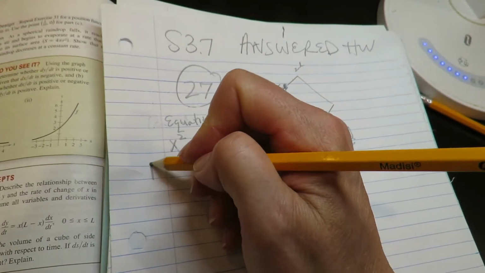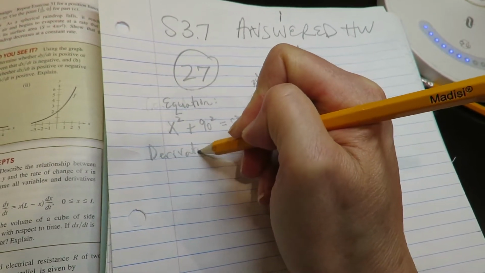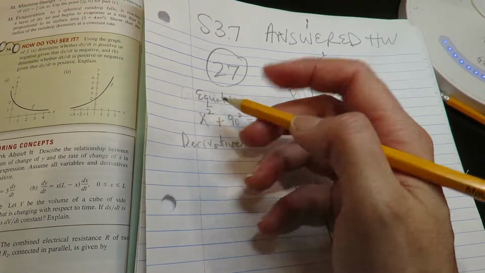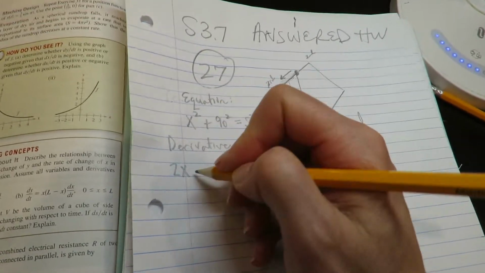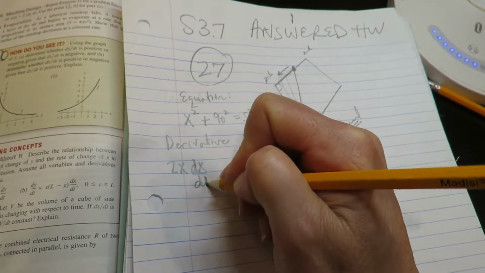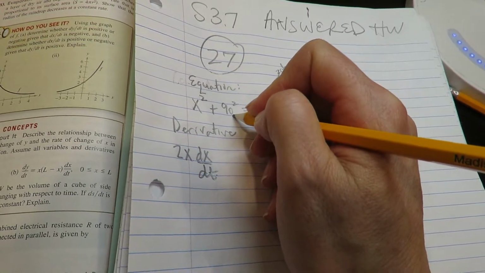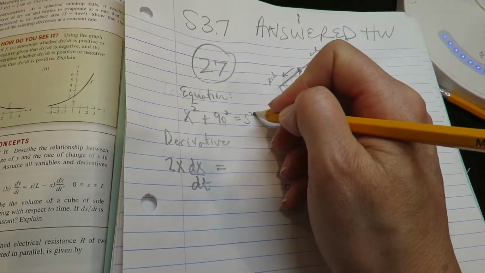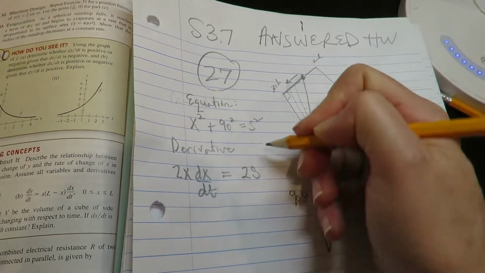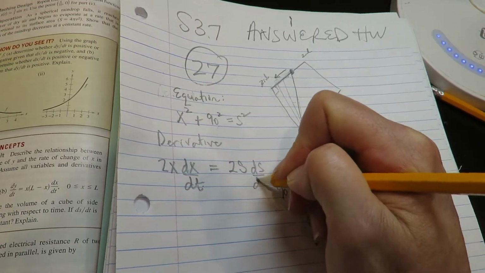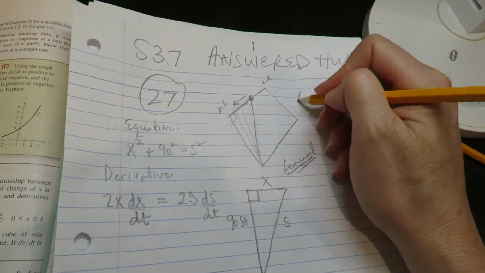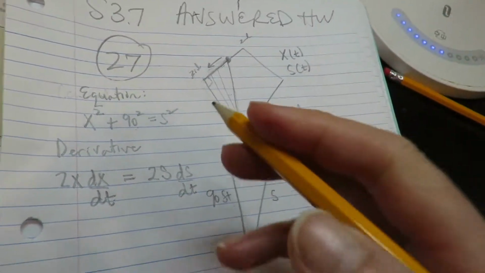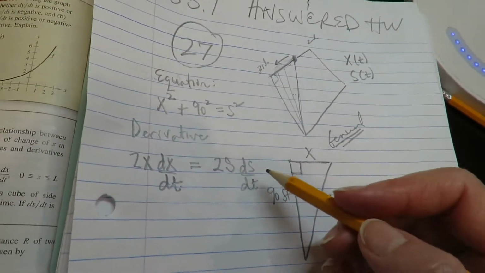And let's just go ahead with the derivative while we're at it. We're going to do that with respect to time. So derivative of x squared is 2x, derivative of x itself is dx/dt. Derivative of a constant is 0, that goes to 0. Alright, now derivative of s squared. So derivative of the square is 2s, derivative of s is ds/dt. So remember, x and s are dependent on time. That's why there's dx/dt and ds/dt.